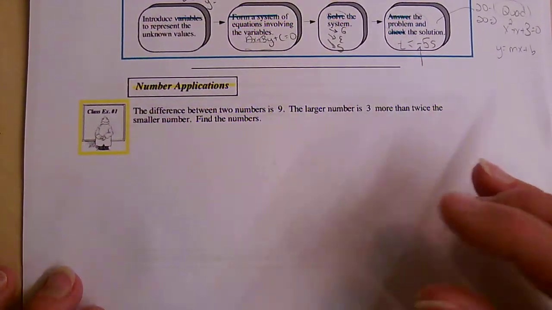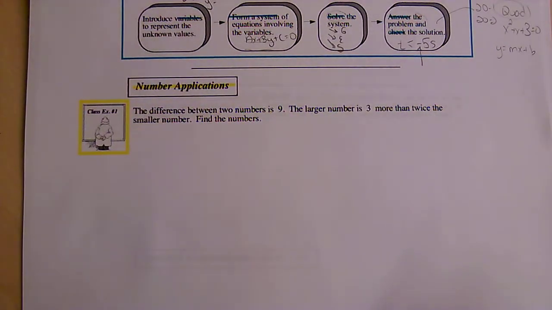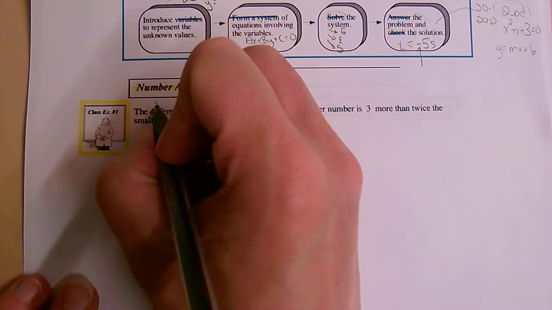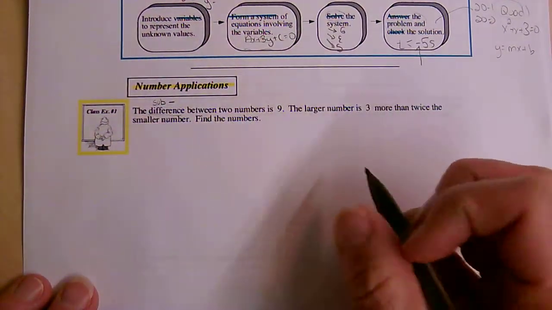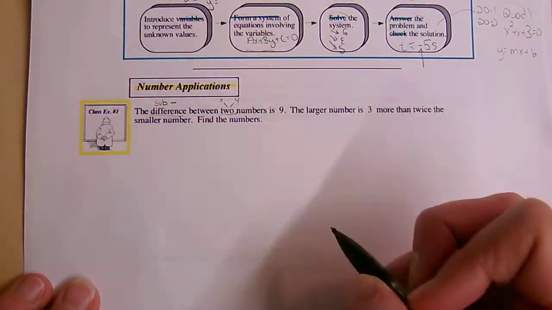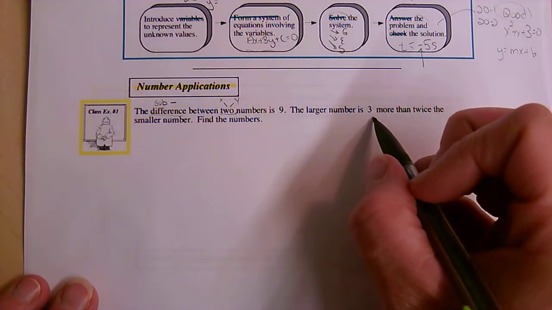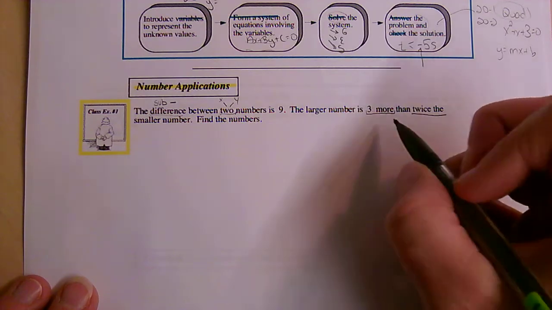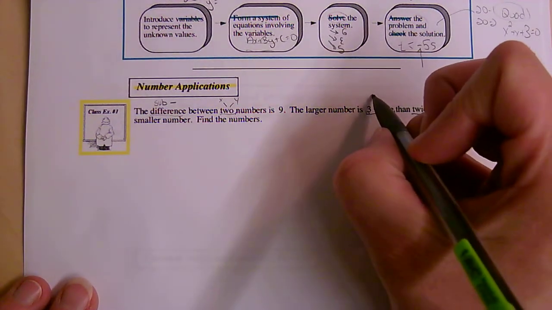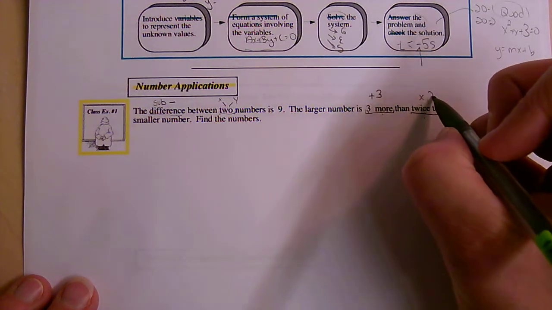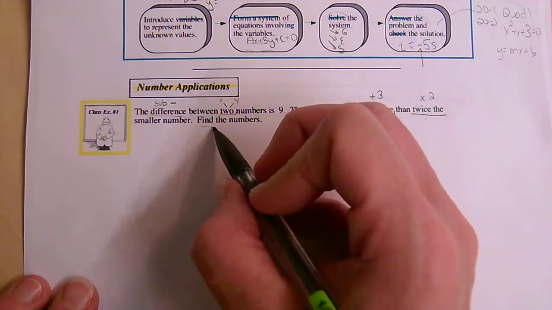Okay, so let's start off with an example. So number applications. The difference between 2 numbers is 9. Now when you see the word difference, you should think subtraction. And we know we've got 2 numbers. So one of them is going to be x, one of them is going to be y. The larger number is 3 more than twice the smaller number. Okay, 3 more means you're adding 3. Twice the smaller number means you're timesing by 2. Okay? So find the numbers.